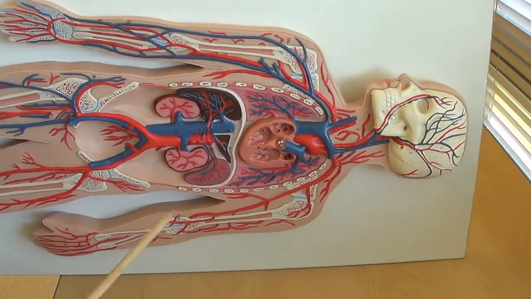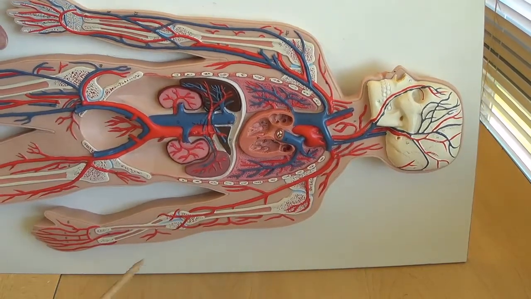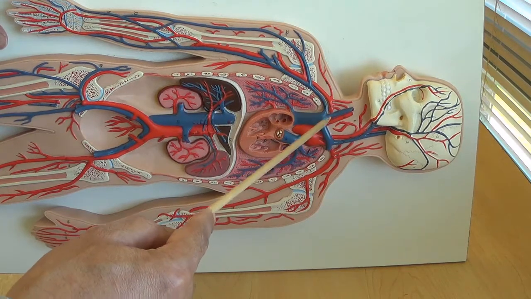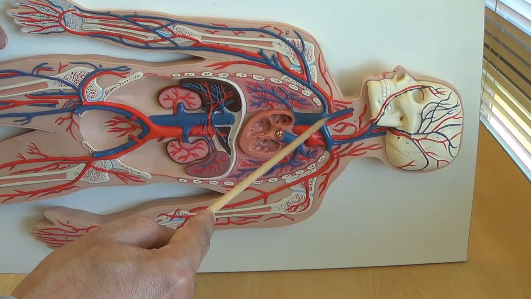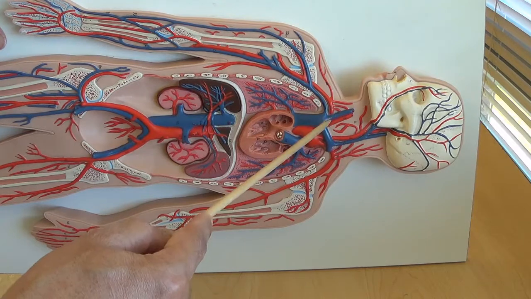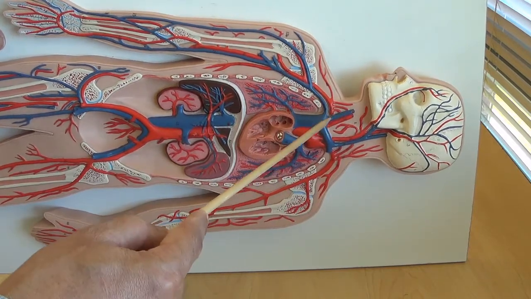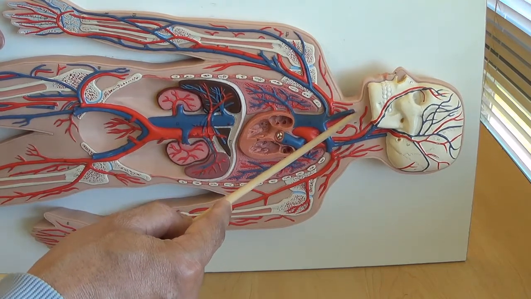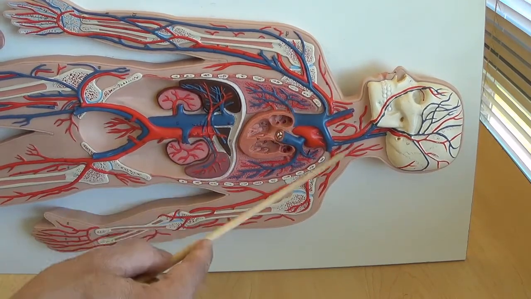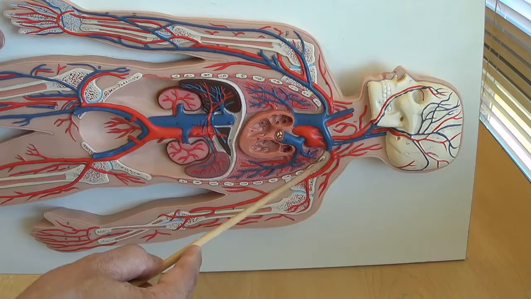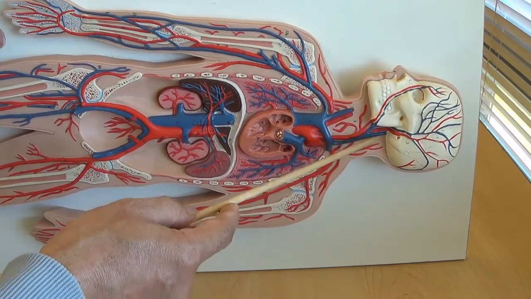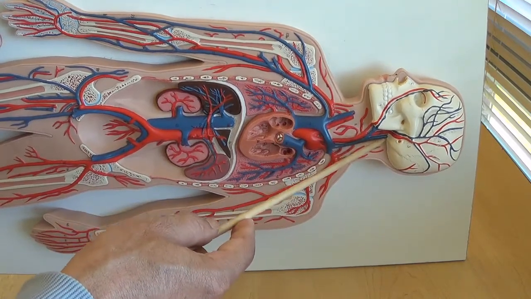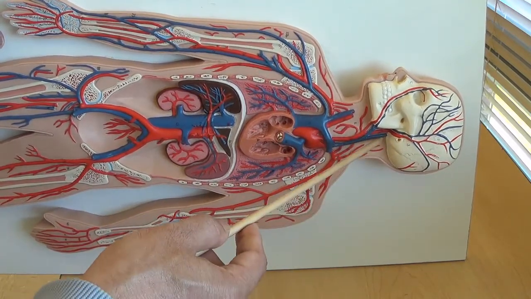Okay, so let's quickly go over again. So this is the superior vena cava, this is the inferior vena cava. Superior vena cava divides into right brachiocephalic and left brachiocephalic. Which one is longer? Left. Okay, and brachiocephalic vein divides into internal jugular and subclavian. Internal jugular enters into the cranial cavity and receives deoxygenated blood mainly from the brain.